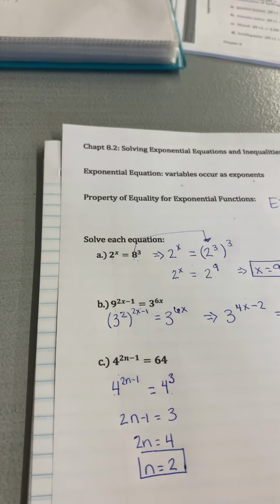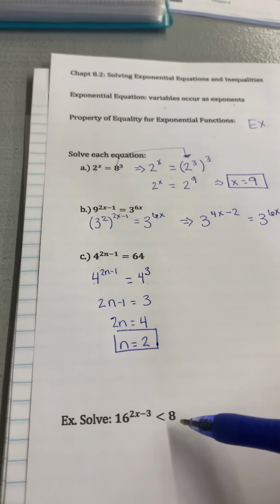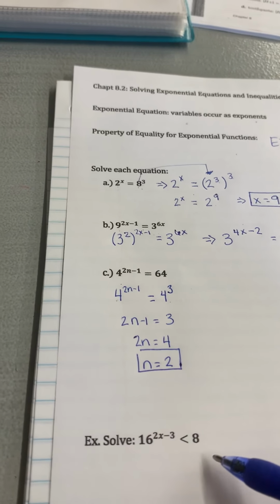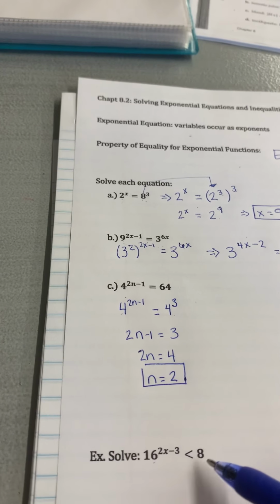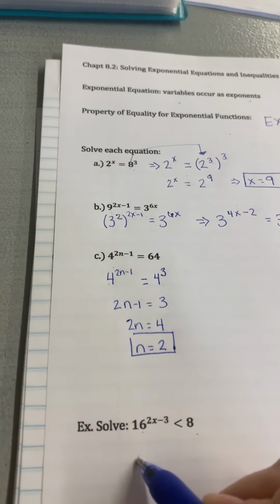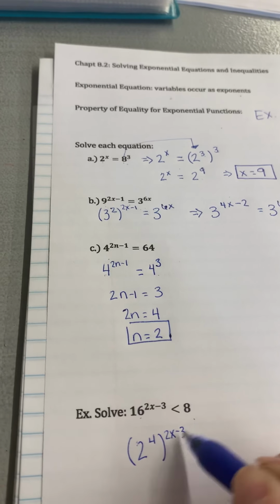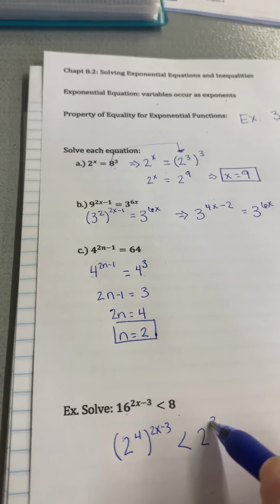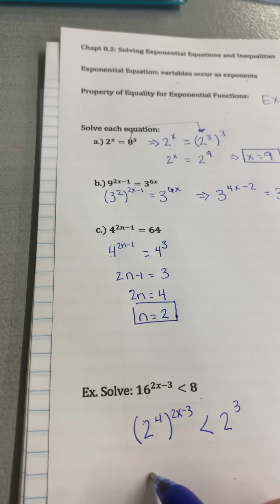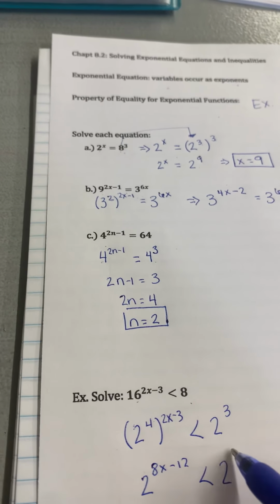Now the same rules apply, nothing changes, even if I get an inequality. So I need to have the same base, and the same base that 16 and 8 can both go to is 2. I can change 16 to 2 to the 4th, with 2x minus 3, and 8 is really 2 cubed. So what do I need to do? Multiply that out. So I have 2 to the 8x minus 12 is less than 2 cubed.